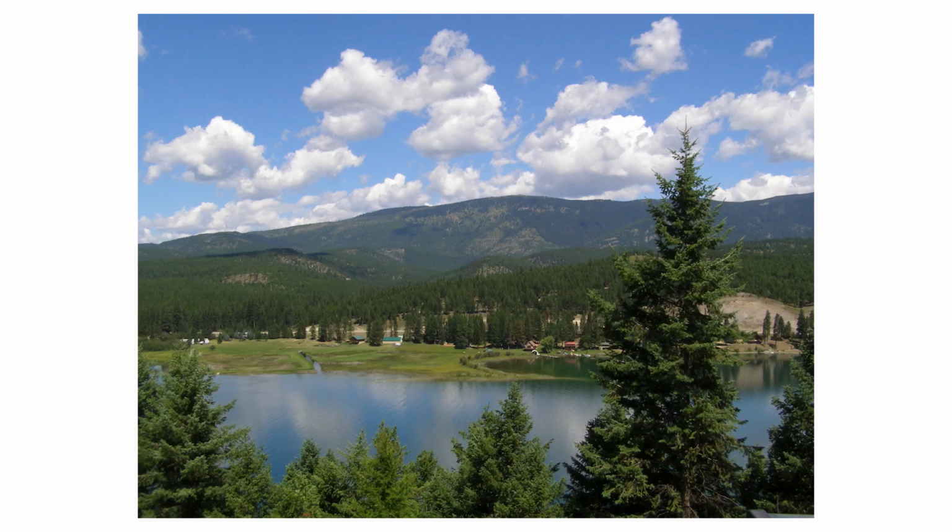So I like to start out my lectures with a scenery picture or animal picture or something. This is along the chain of lakes where I grew up. I'm from northwestern Montana, Libby. This was where my aunt had a cabin. We spent a lot of time up there doing a variety of outdoor activities.